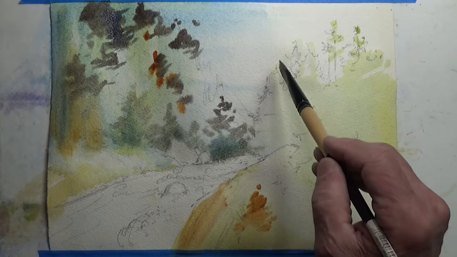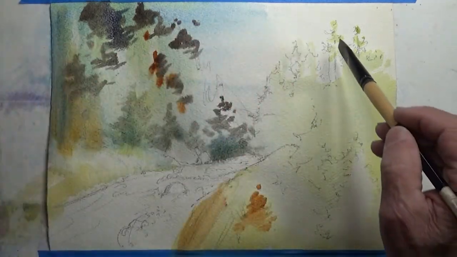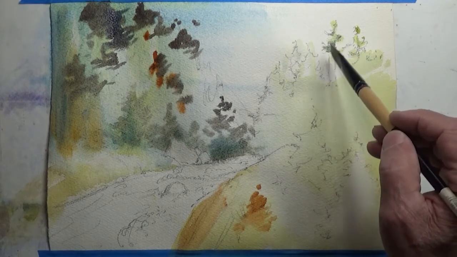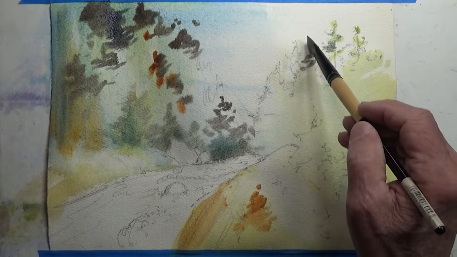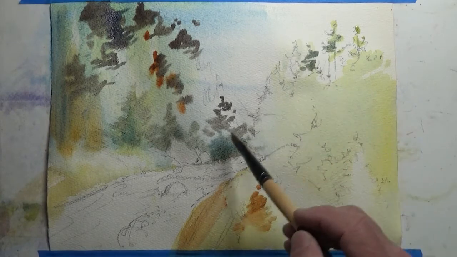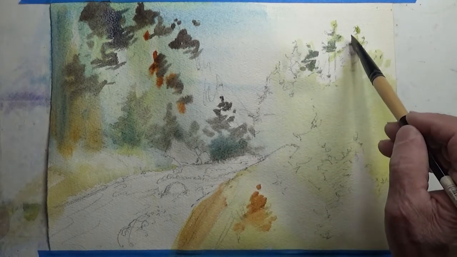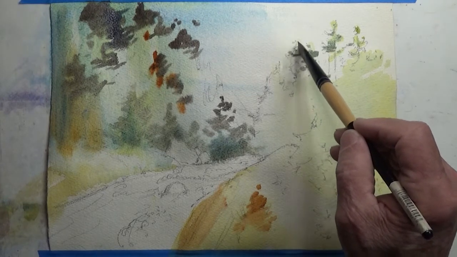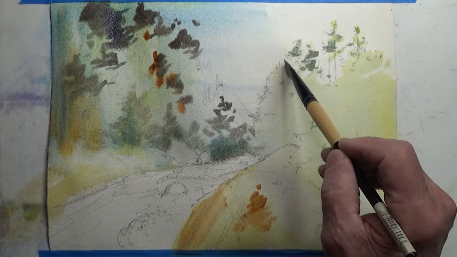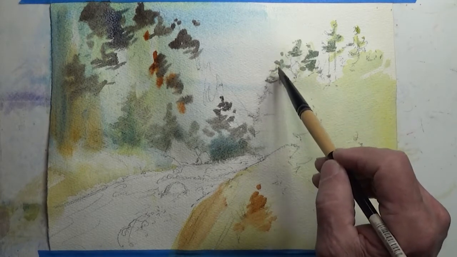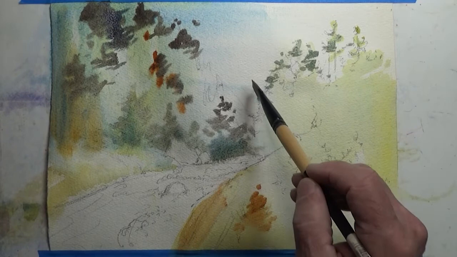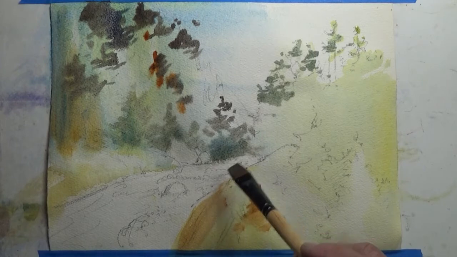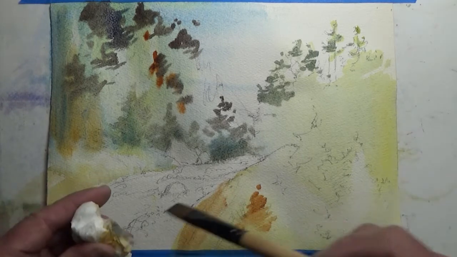And we're going to come in here, and I've got my real light colors, but I want to start to put in a little bit more darker values and greener. Okay. Little touches. I'm doing these little tiny Z shapes. There's a lot of ways to do needle trees, but this is one of the ways that I've found that works for me.